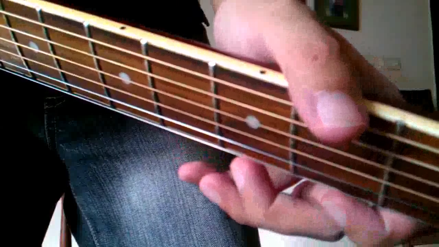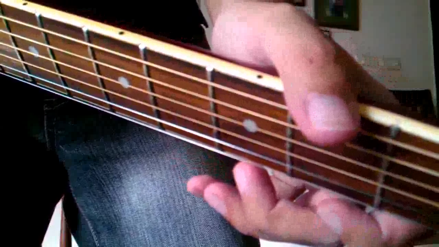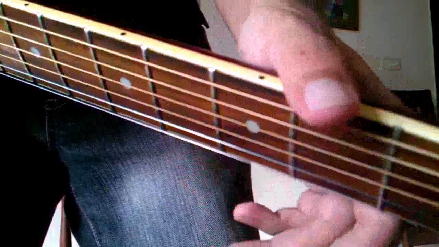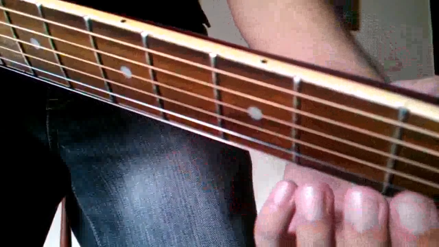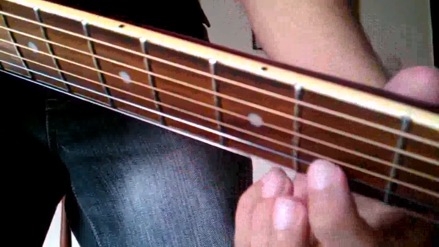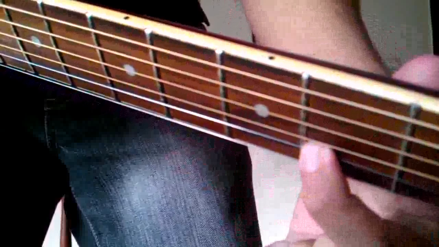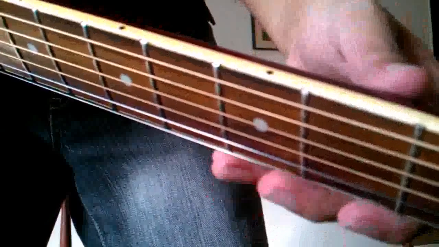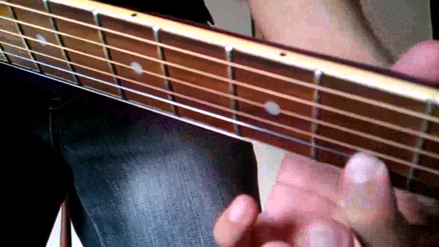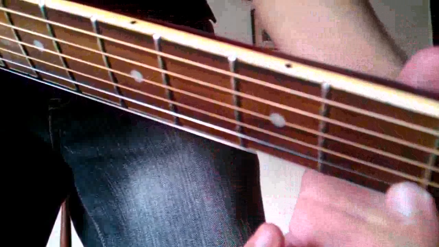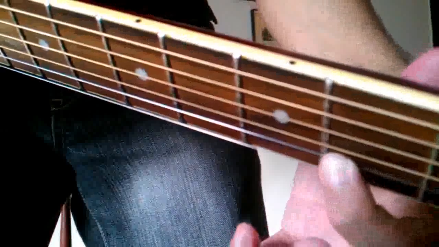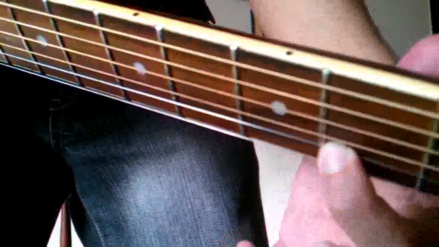Fretting a string means to press down a string just before a fret using the tip of your finger. For example, I'll now fret the 2nd string on the 2nd fret. Watch. I am pressing the 2nd string just before the 2nd fret with the tip of my finger. Pressing it just before the fret is important. This is wrong, for example. This is also wrong because this is just not before the fret. This is the correct way to fret a string.